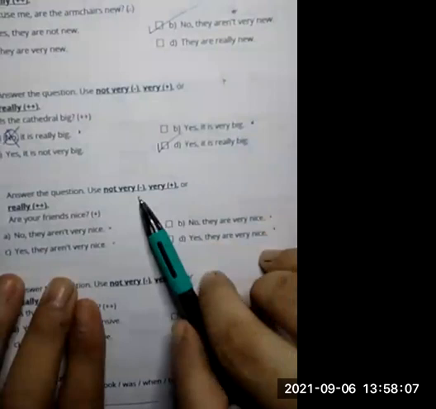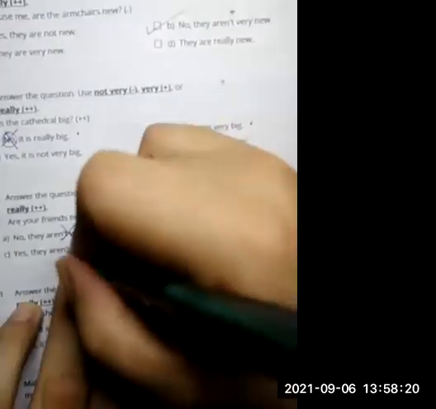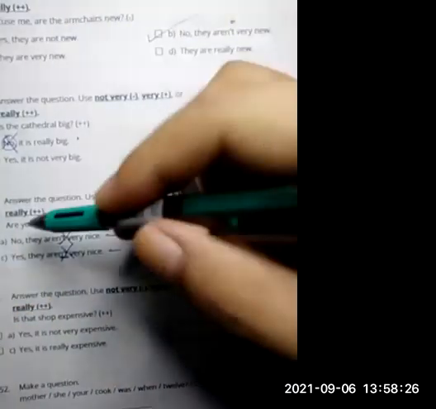So not very, there's the not and a very. So that's going to be out because that would have been a minus. Not very, there's another not. So we're going to take that one out. Are very, are very. Okay. And really, we don't have any really. So we have deleted the answers that are for sure 100% wrong.